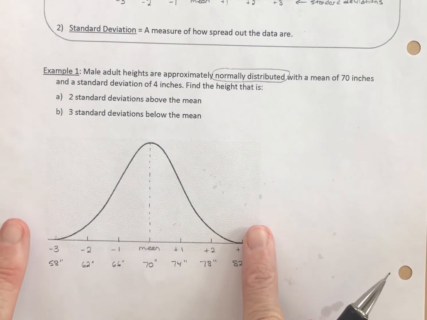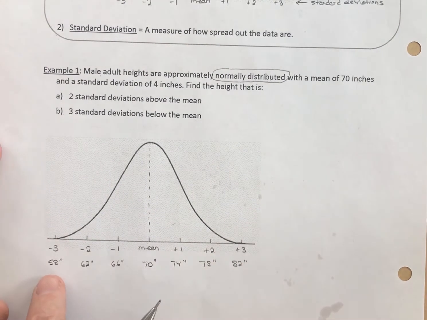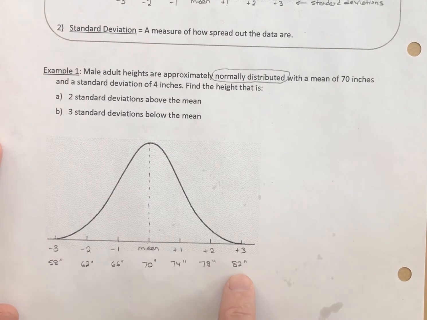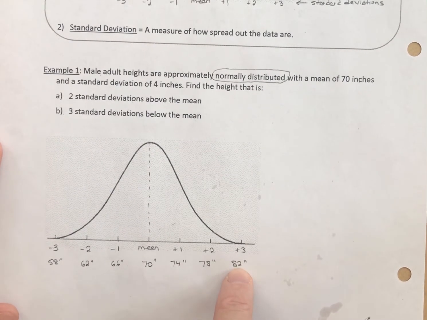So 99.7% of men are between, let's see, 60 inches is 5 feet. So this is 4'10", and my goodness, I guess that's 6'10", if I do that right.